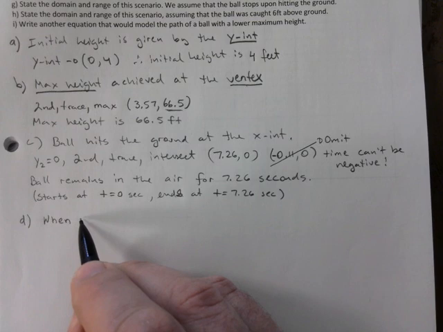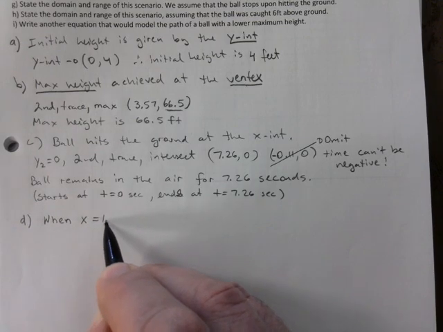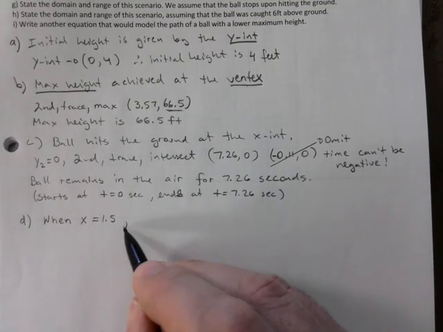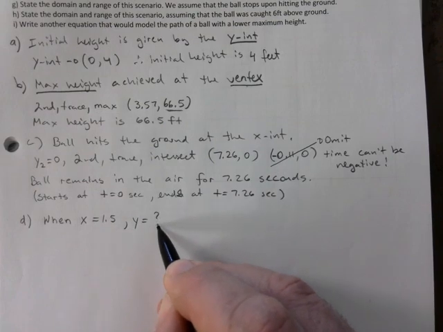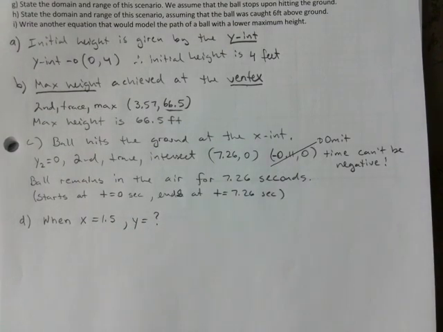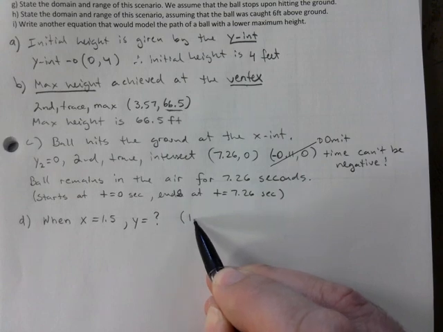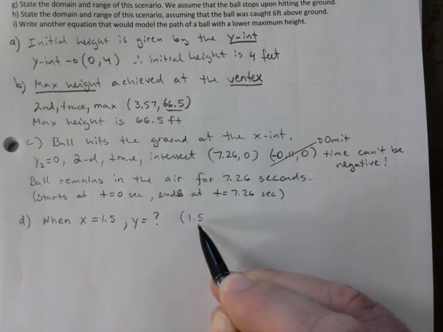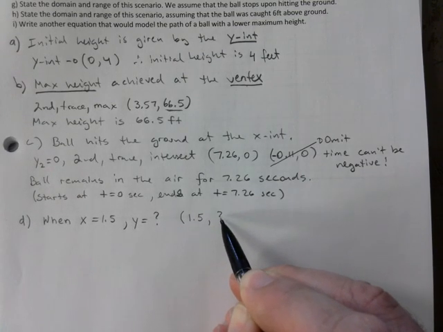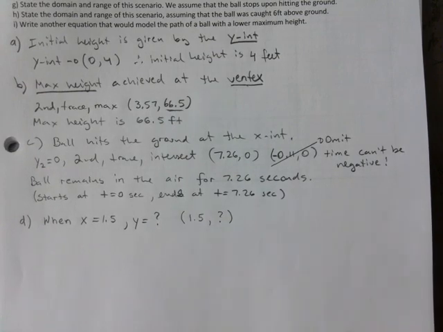When x is equal to 1.5, what is y equal to? That's what this question is asking, right? They're giving you the time, they're not giving you the height. So basically, you know that the point you're after, you know the x coordinate is 1.5, but you do not know the y coordinate.